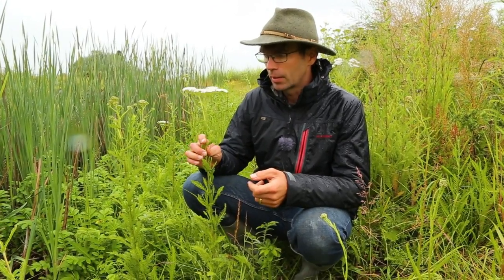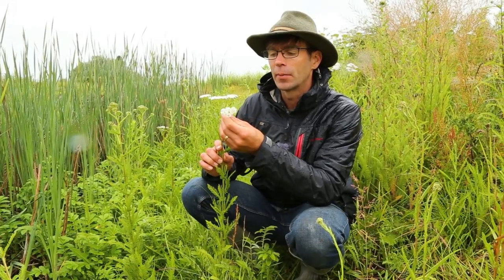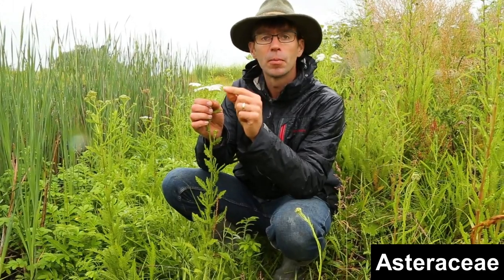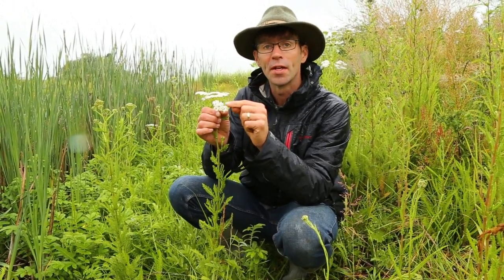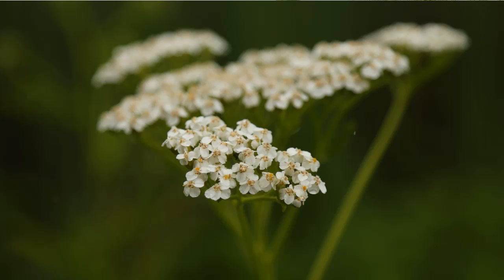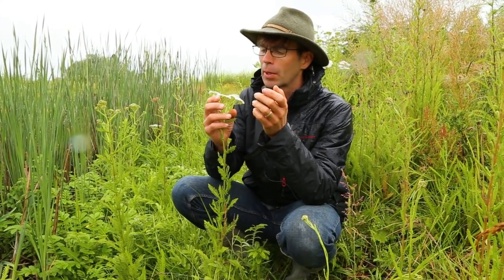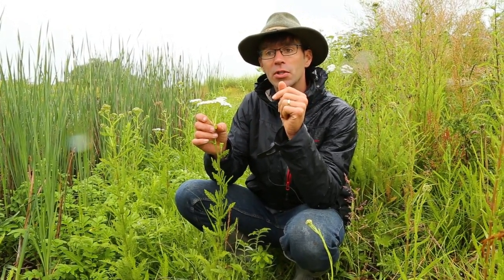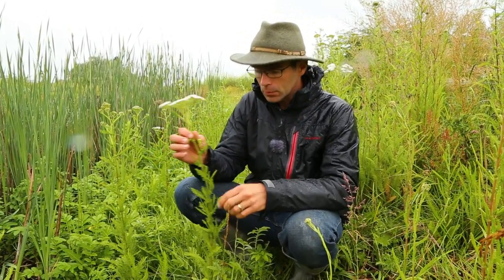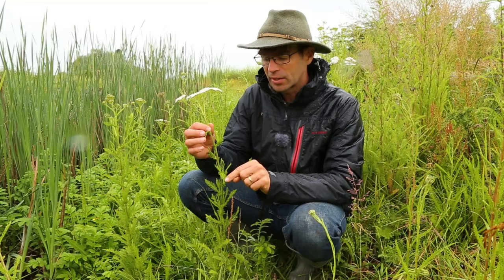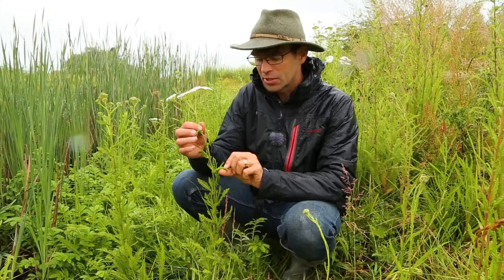This plant is in the aster family, the Asteraceae. So it has composite flowers. You can see it has these white strap-shaped flowers, and the disc flowers are yellow on the inside. Actually, some of them are white. So I guess they vary in color, probably depending on whether the stamens are out or not. The leaves are finely dissected. They're filamentous, you might say.